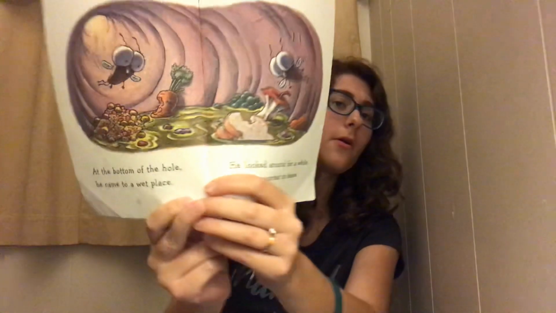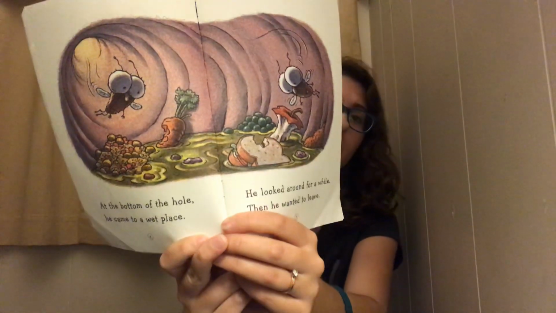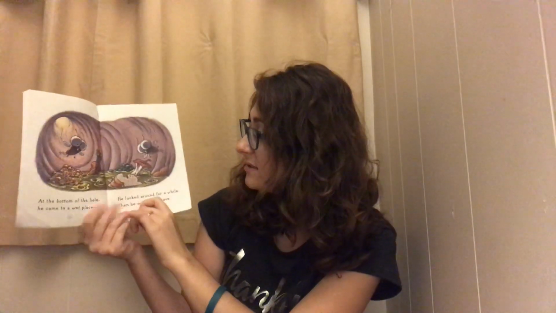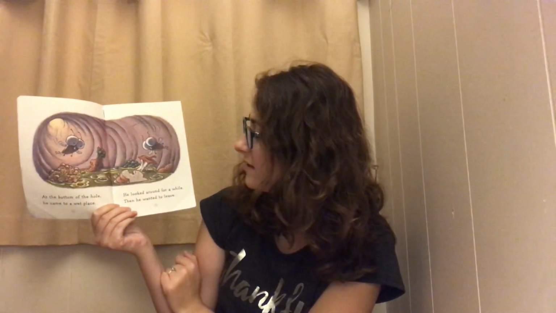Based on the pictures, what place do you think he ended up at? Well, based on the chewed up food and the juices at the bottom, it probably shows me that he's in Grandma's stomach. So we came to the word wet.